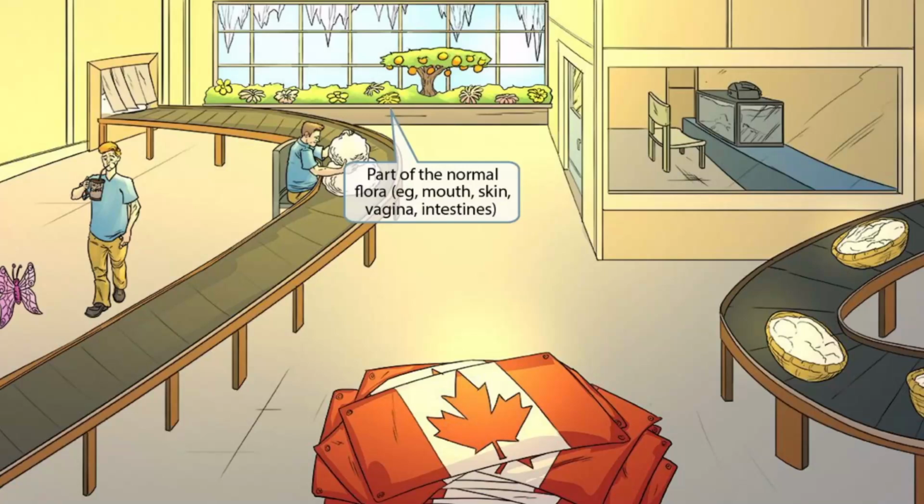Okay, moving on. Notice that there are also some flowers next to the window, and just like in prior videos, the flower should help you think of normal flora. So Candida is part of the normal flora of the mouth, skin, vagina, and intestines.